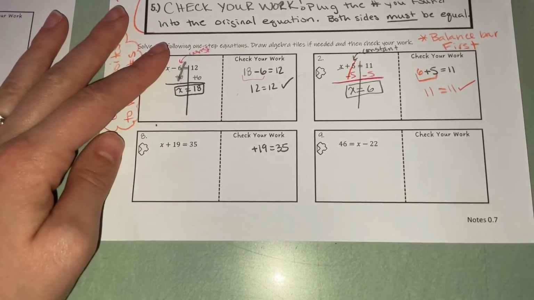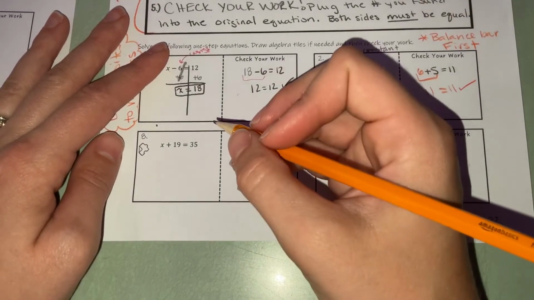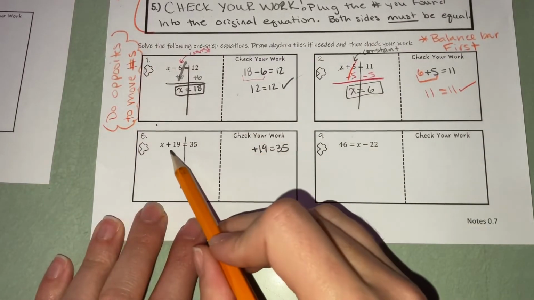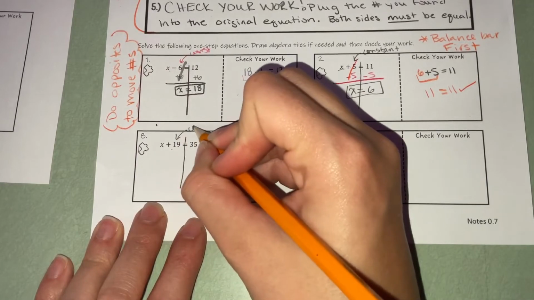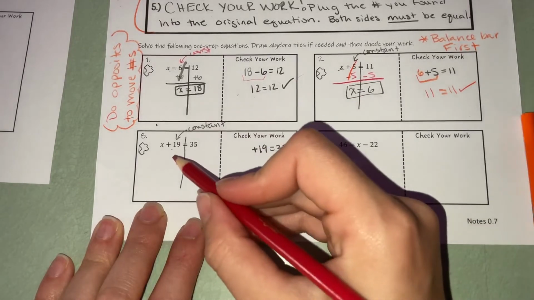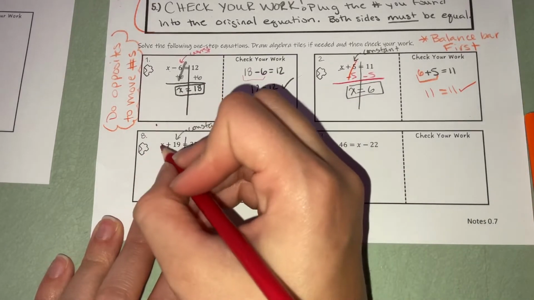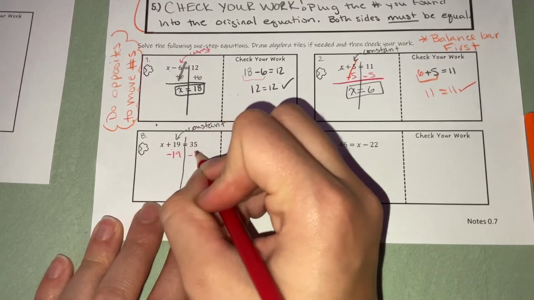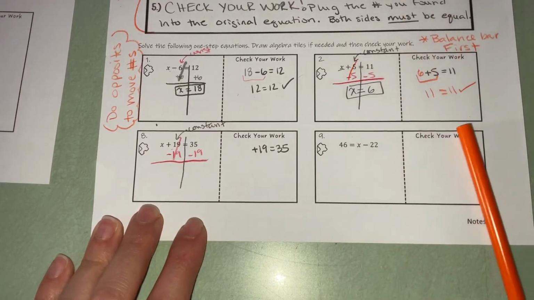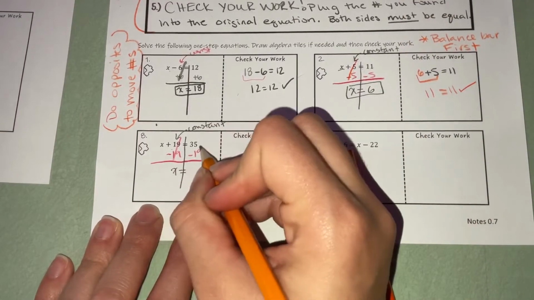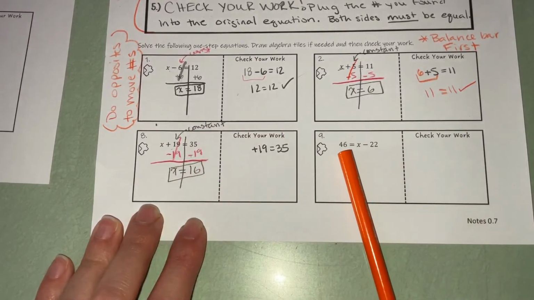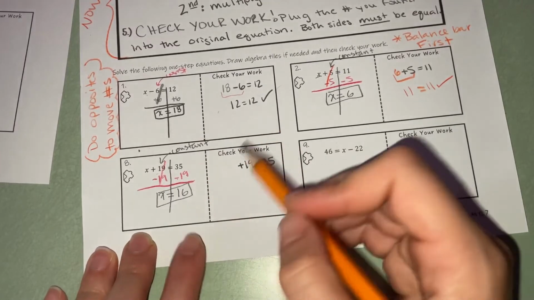All right, so next up we have x plus 19 equals 35. So what should we do first? Balance bar. And then I have a plus 19. That 19 again is my constant, which is with my variable. So if I have a plus 19, I have to do the opposite. What's the opposite? Minusing 19. And what you do on one side, you got to do on the other. Those cancel out. We're left with just the x. And 35 minus 19 gives me 16. Again, feel free to use your calculator when you do 35 minus 19.